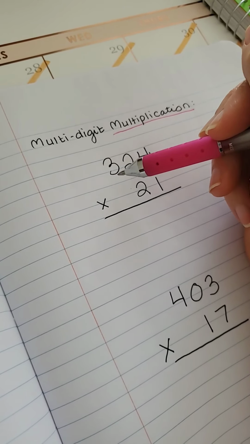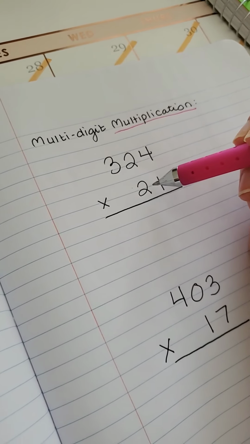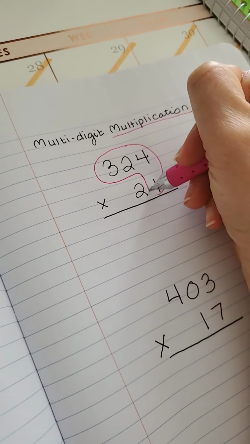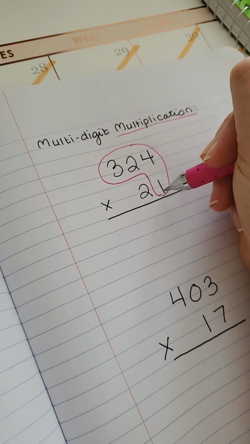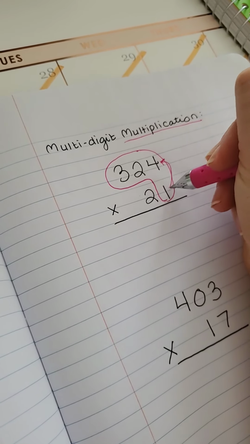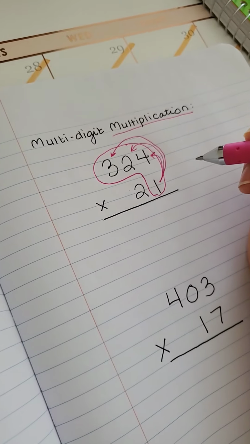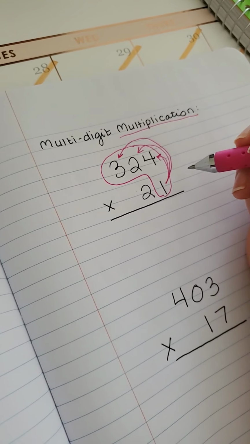So right here I have 324 times 21. And we always start with the ones place. We're going to multiply that first. I'm going to multiply the ones place by every single number in the top, I should say every single digit in that top number. So that's what I'm going to do first.